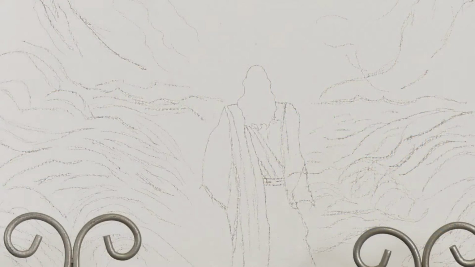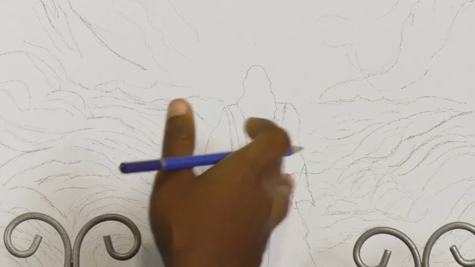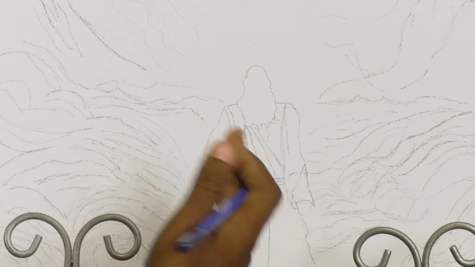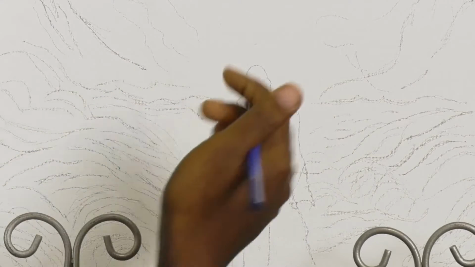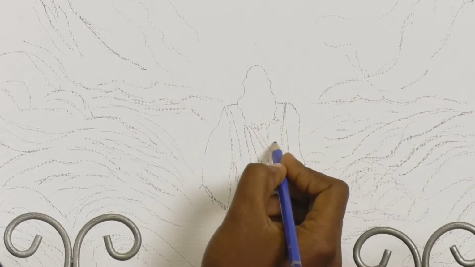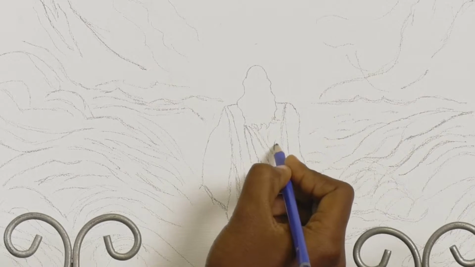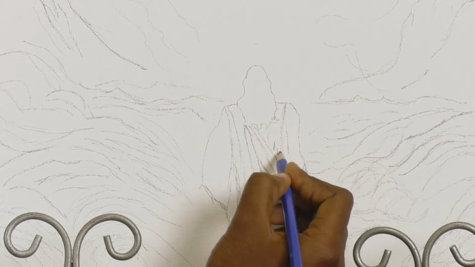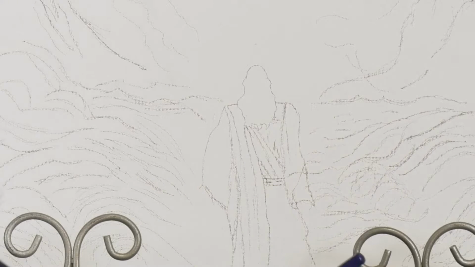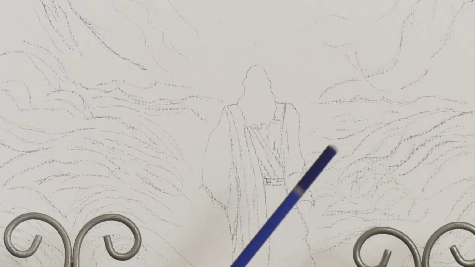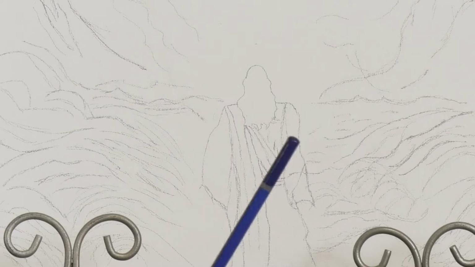Shading, so we can get those dark spots that you see in the garment. You see light, dark, light, dark. So we're going to go back and add all of that, okay? And if I'm not able to get to everything here, you can learn how to draw this step by step as well.